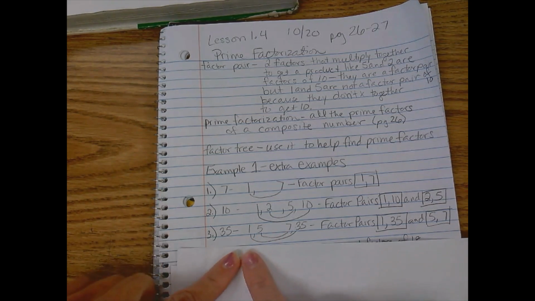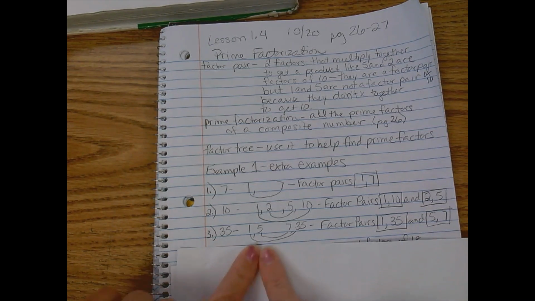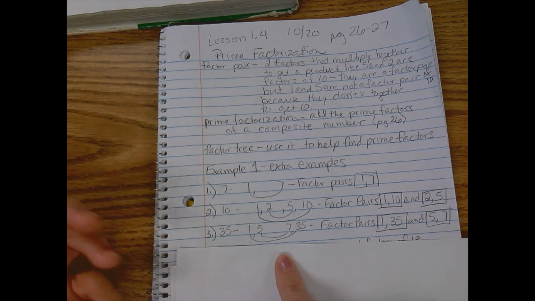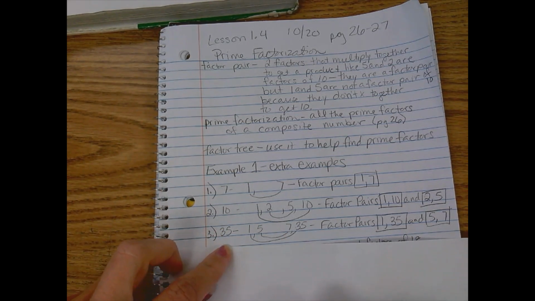So 1 times 35 is 35. I can't do 2 times a whole number to get 35, or 3 times a whole number, or 4 times a whole number. 5 times 7 is 35, so that's another factor pair. There isn't a 6 that I can use, and then I start repeating 7. So I know that my only factor pairs of 35 are 1 and 35 and 5 and 7.